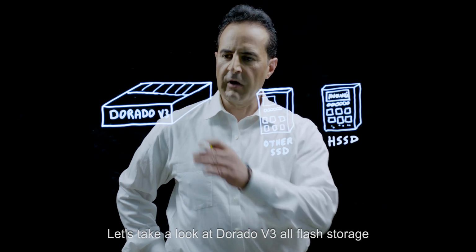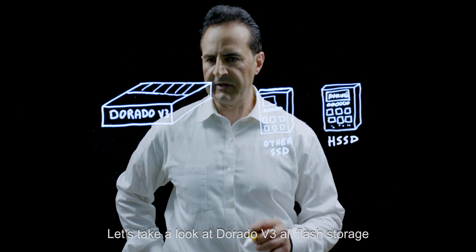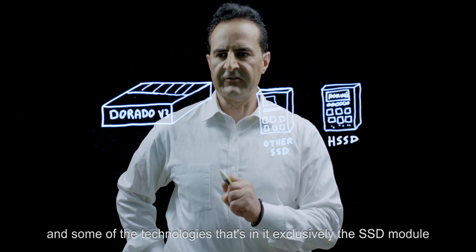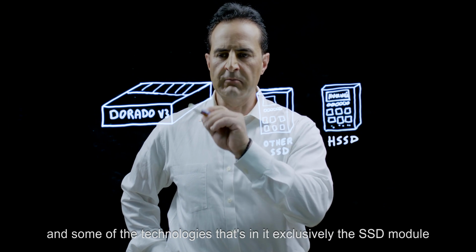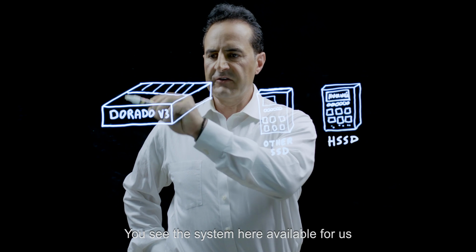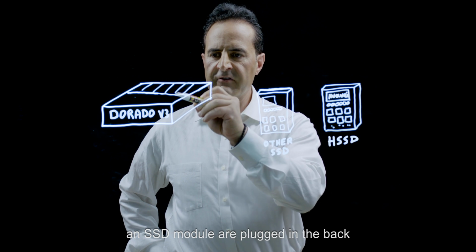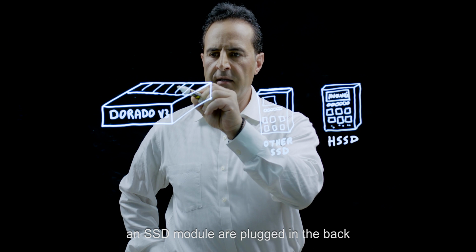Let's take a look at Dorado V3 all-flash storage and some of the technologies in it, exclusively the SSD module. You see the system here available for us, and the SSD modules are plugged in the back.